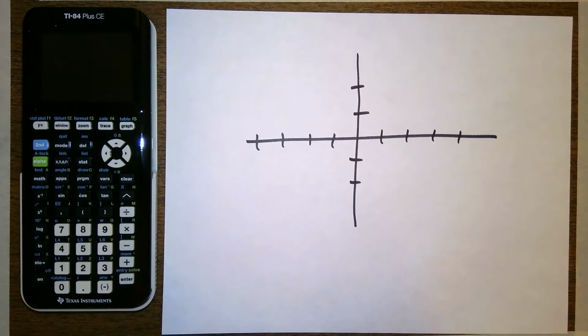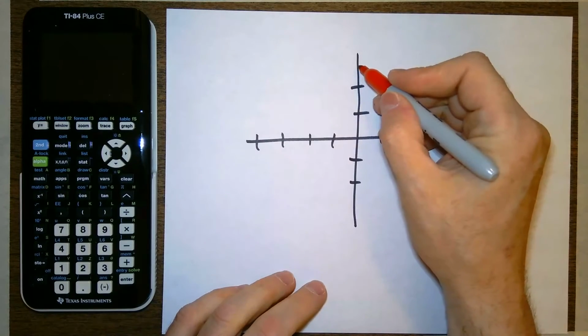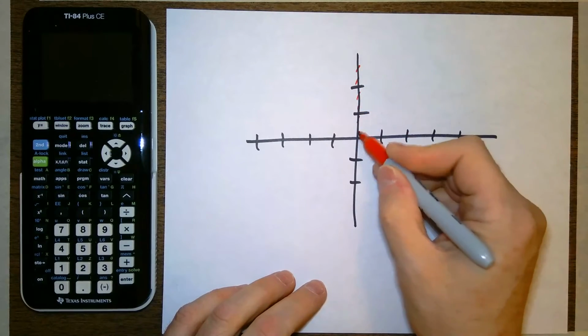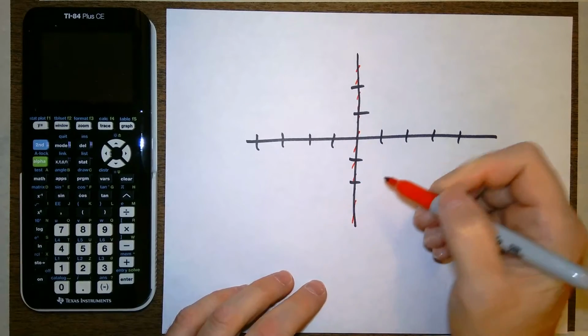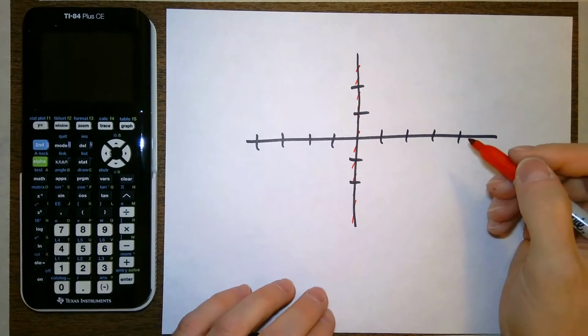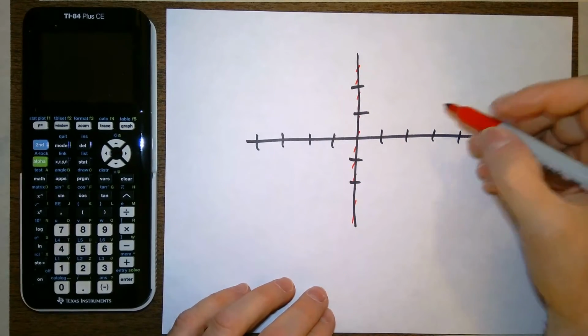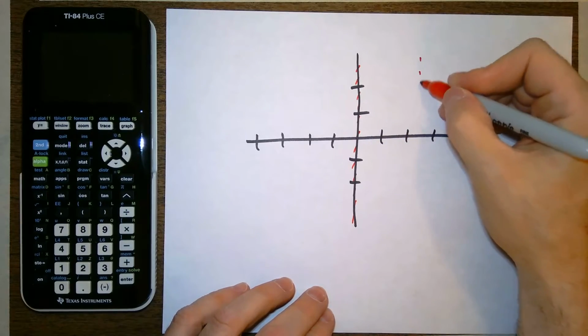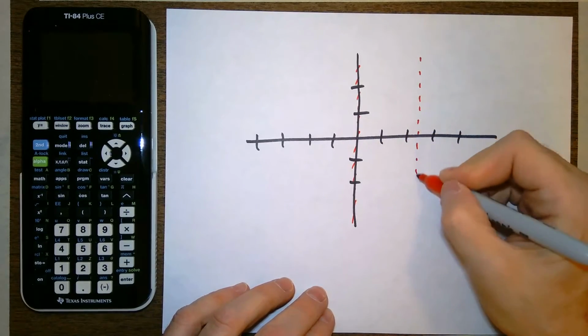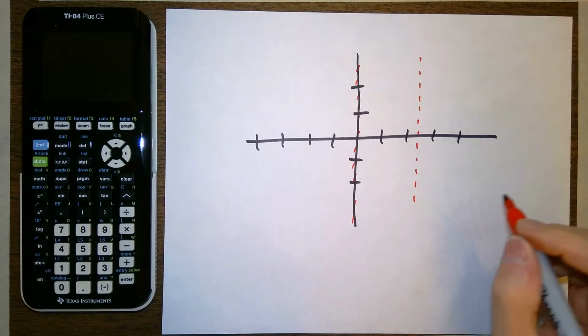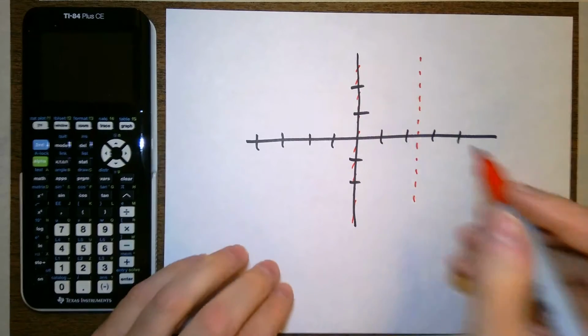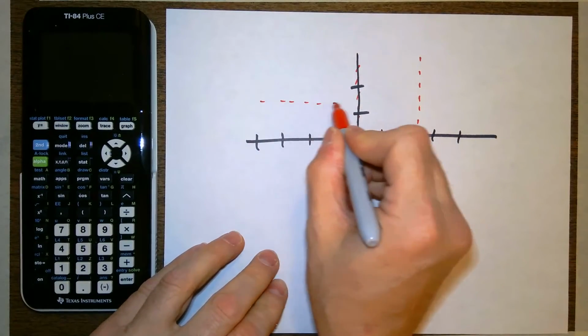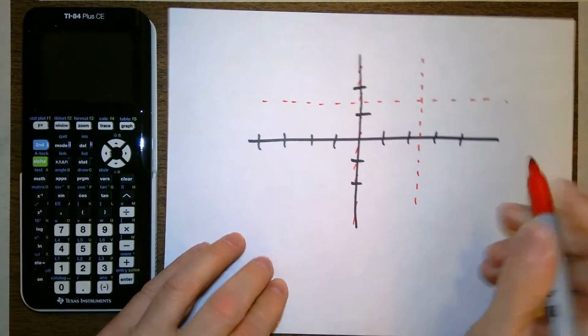And first thing I'm going to do is put in my vertical asymptotes at the line x equals 0, which is the y-axis. No y-intercepts on this thing. And at 5/2. 5/2 is 2.5. 5/2 is going to be right about here. There's my vertical asymptotes. My horizontal asymptote was 3/2, 1.5, which is right about here-ish.